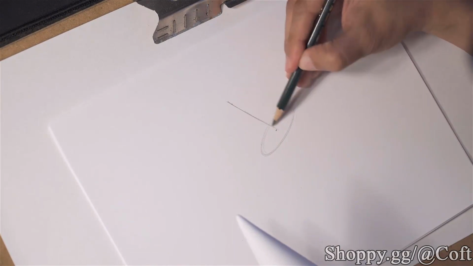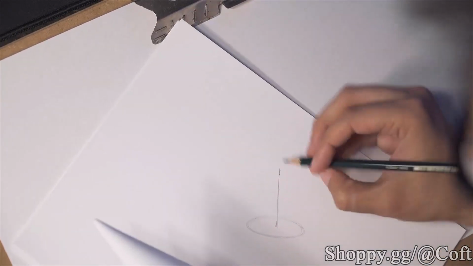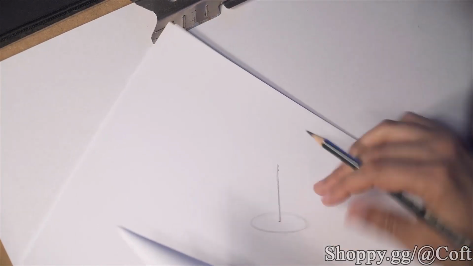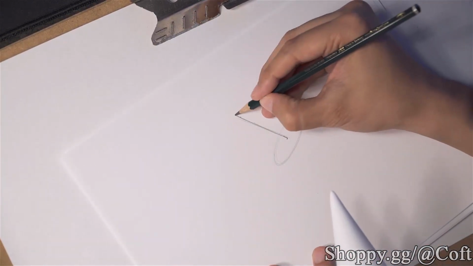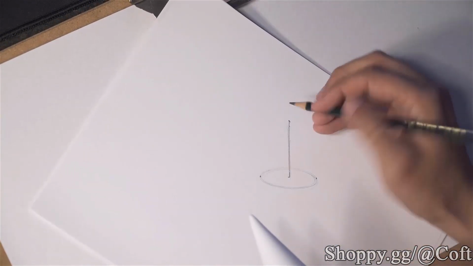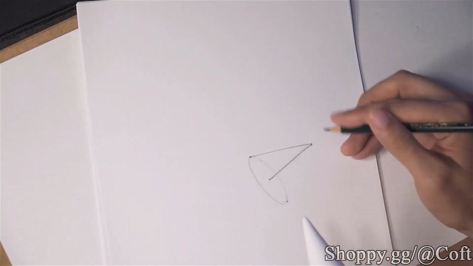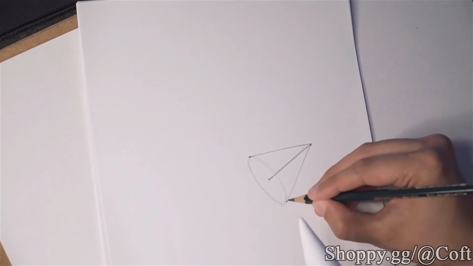Draw the perpendicular line, and this will dictate how tall your cone will be. So from the edges, just mark it off, and then you can draw the rest of the silhouette for this cone in order to finish drawing the rest of the form.